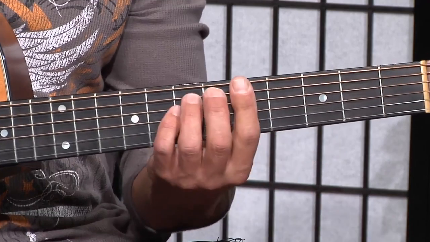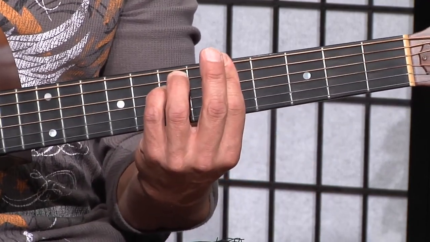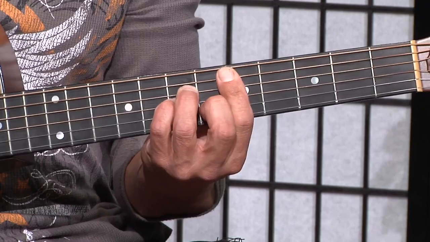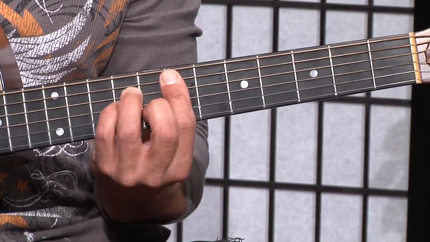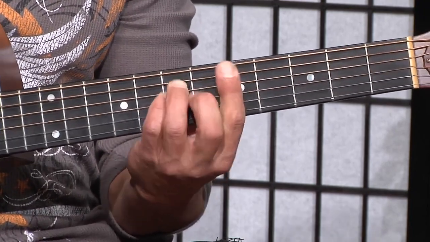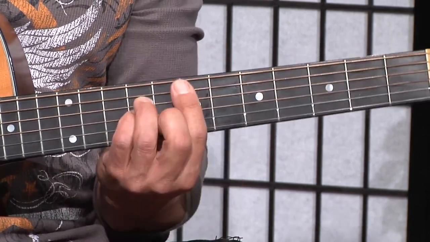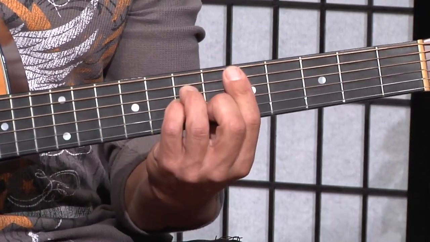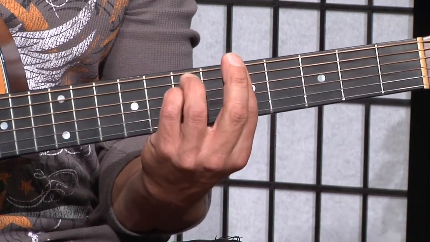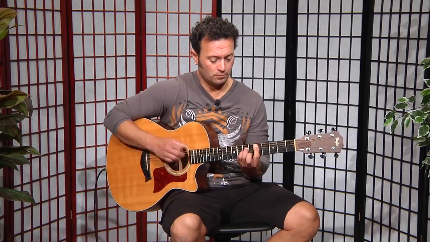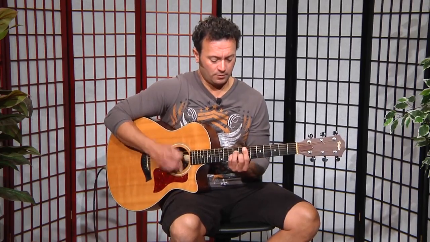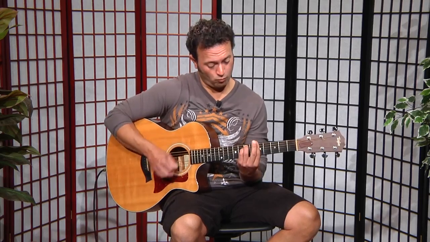Now you can do that in groups of 4 again. Now a lot of these rhythms you can change up and do what you like. You don't have to play just groups of 4. You can change it up and make it up. And that's what makes it exciting.